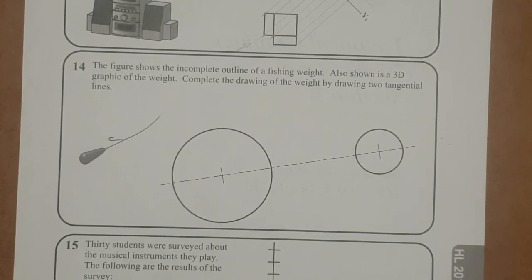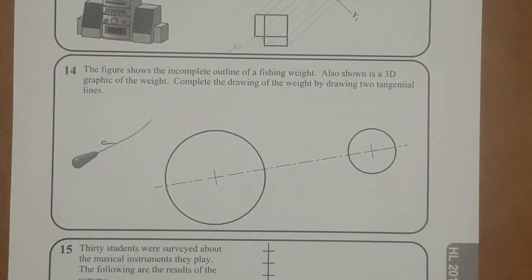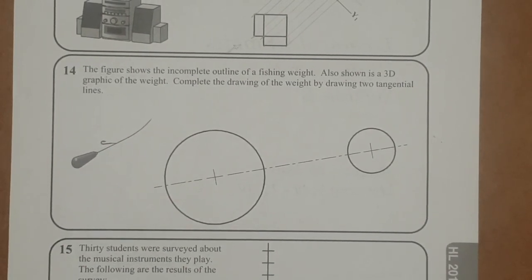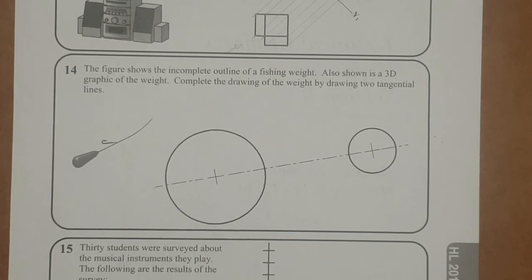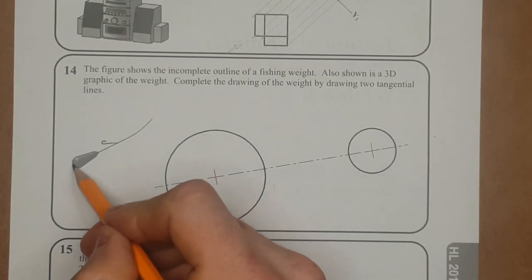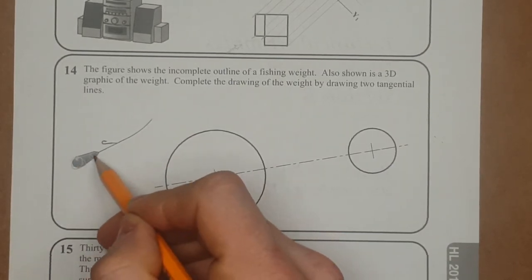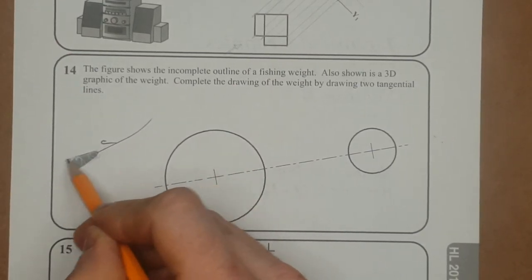This time, the figure shows the incomplete outline of a fishing weight. It also shows a 3D graphic of the weight. Complete the diagram of the weight by drawing 2 tangential lines. So we have our large circle to the front, small circle to the back, and 2 external tangents.